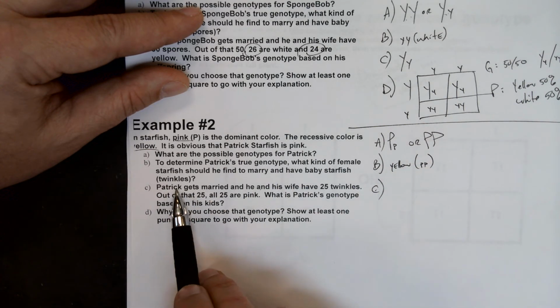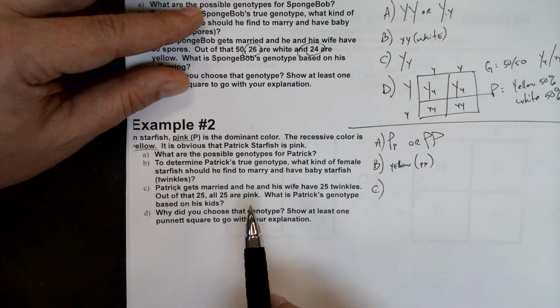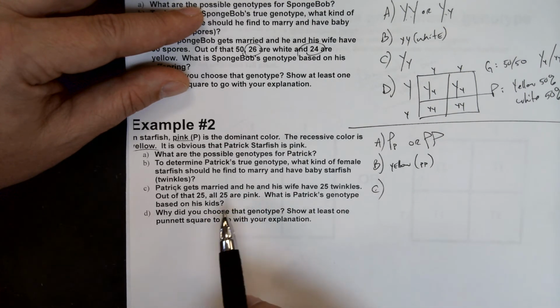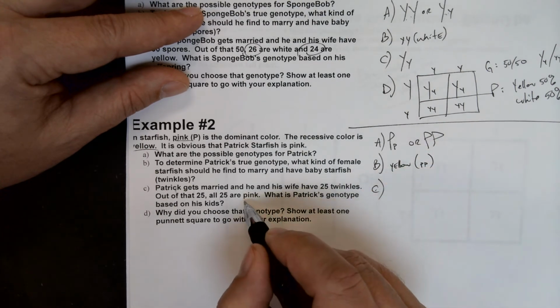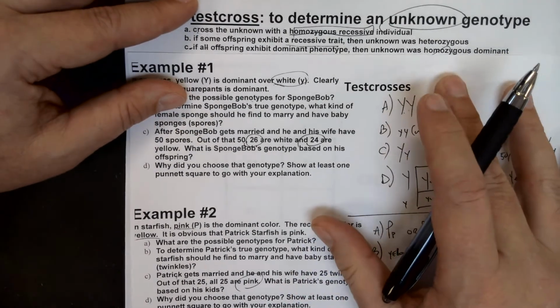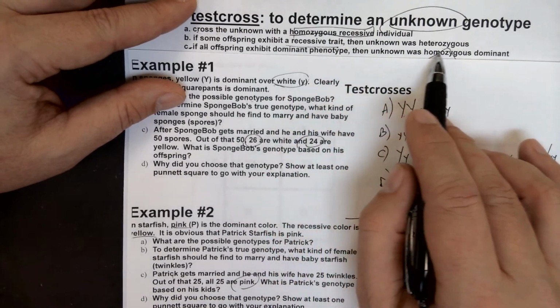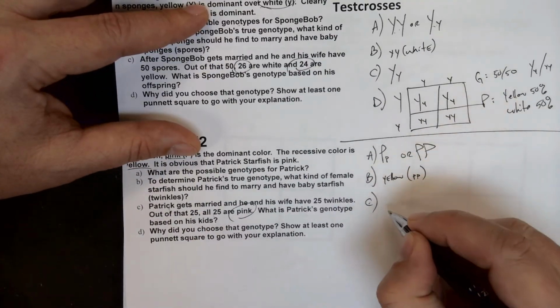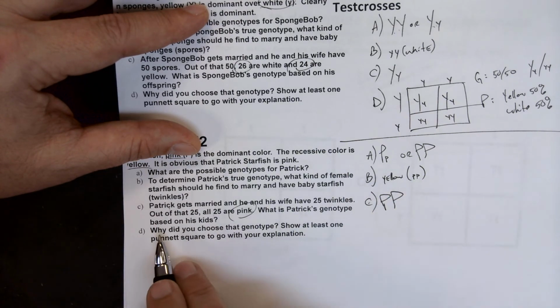Patrick does get married. He and his wife have 25 twinkles, and all 25 are pink. What is Patrick's genotype based on his kids? If all the offspring exhibit the dominant phenotype, then the unknown was homozygous dominant. So I'm going to say Patrick is two big P's. For D, why did you choose it?